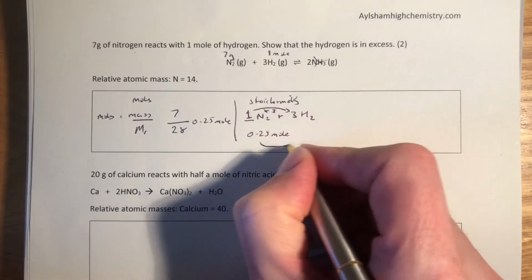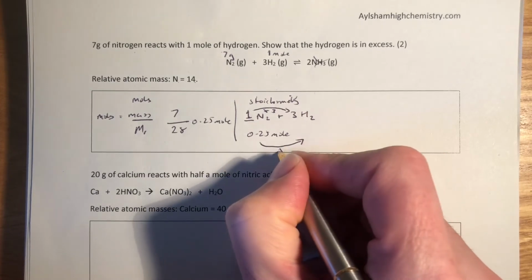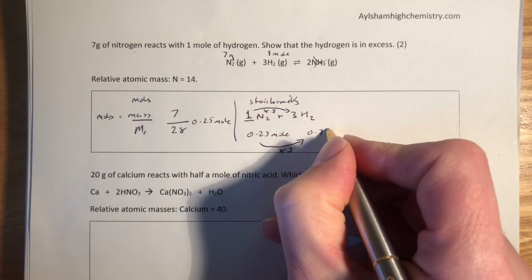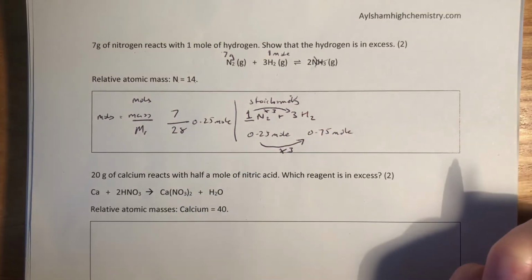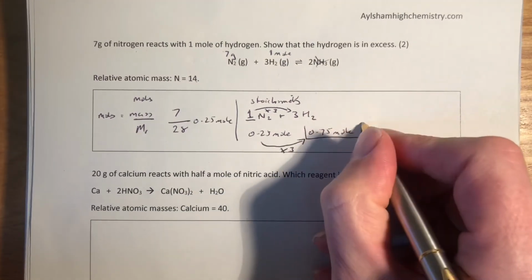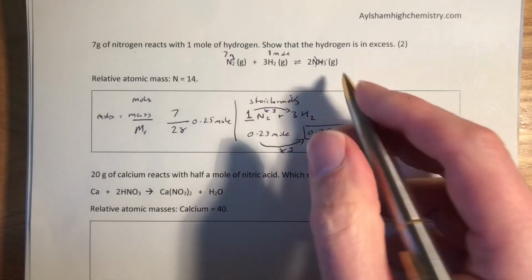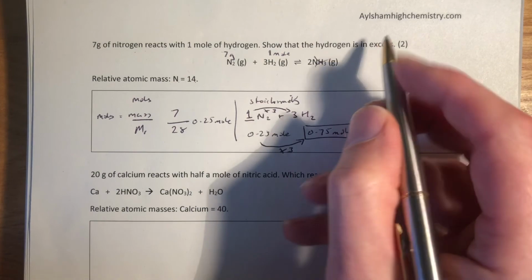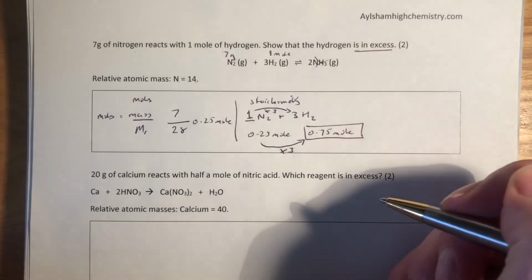So 0.25 of a mole times 3. 0.25 times 3, 0.75 of a mole. So we've shown in our calculation we need 0.75 of a mole. Therefore, 1 mole is too much. 1 mole, therefore, is in excess. Job done.